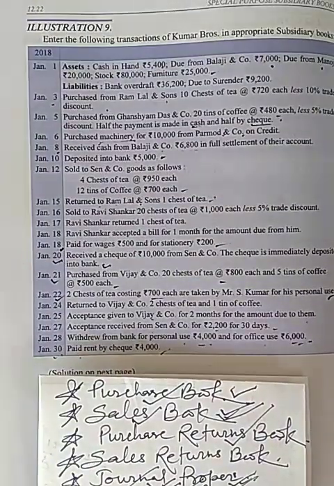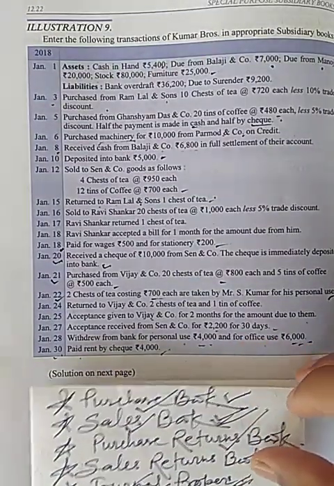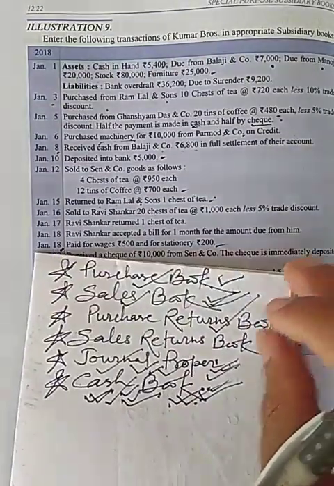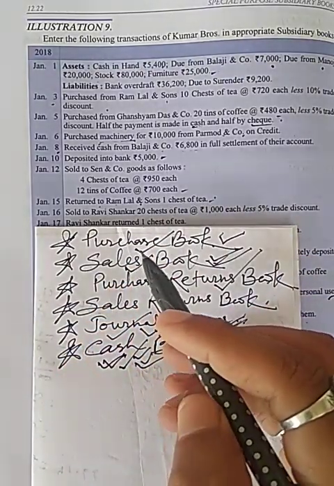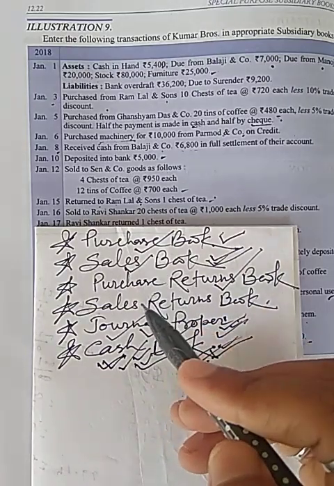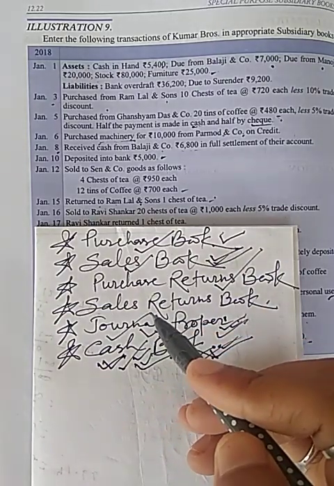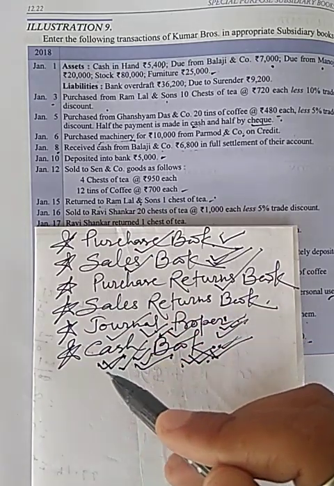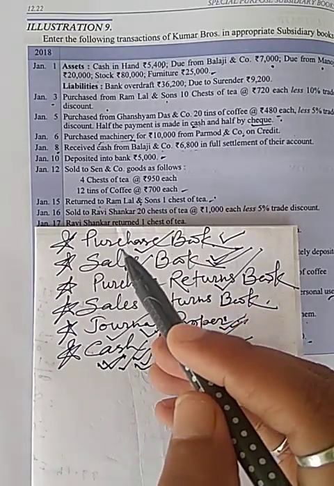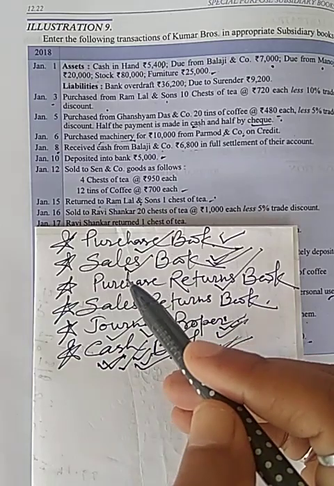And you will prepare, at one time, the purchase book, sales book, purchase return book, and sales return book. First, you have to prepare the format of all these subsidiary books.